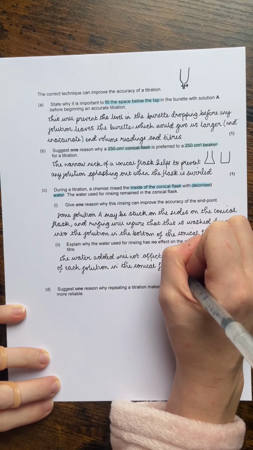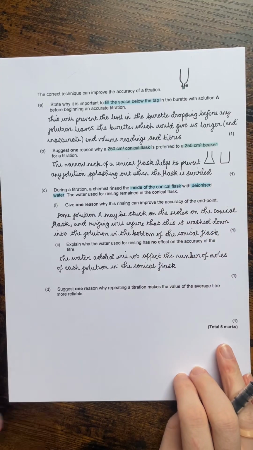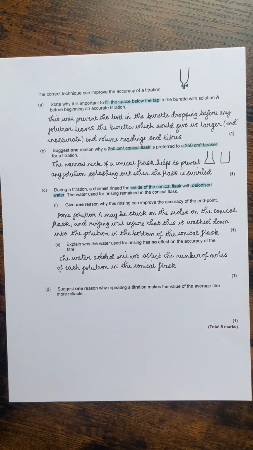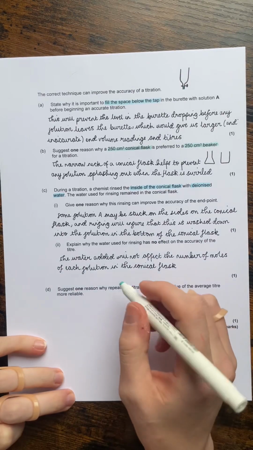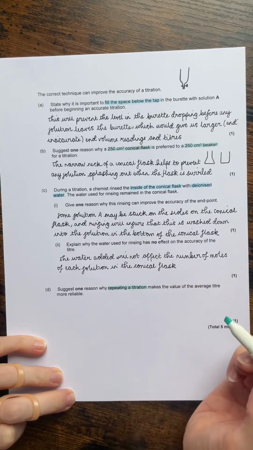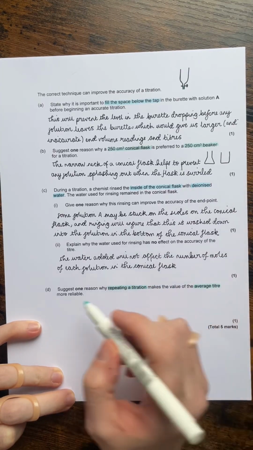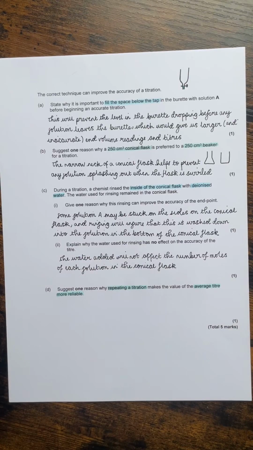So again, there's no downside to doing this, only an upside of making sure that we've got everything that we have taken out of the burette accounted for in the conical flask as well. Okay, and then finally, suggest one reason why repeating a titration makes the value of the average titer more reliable.